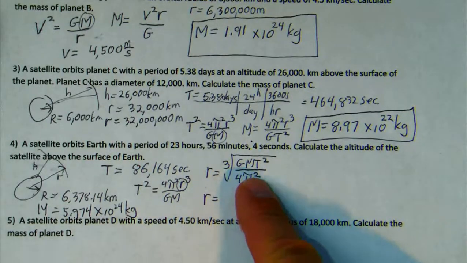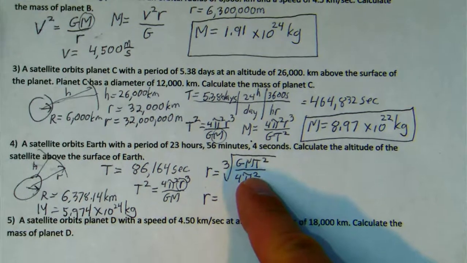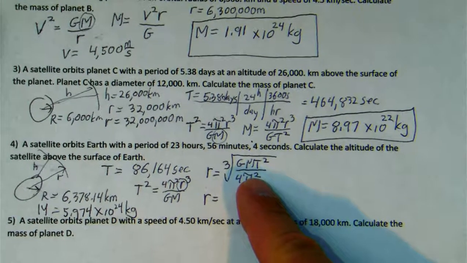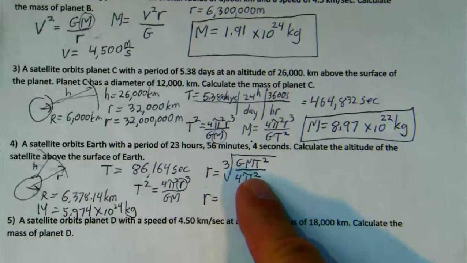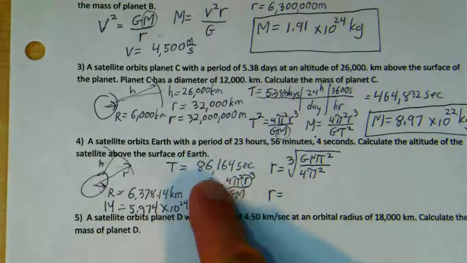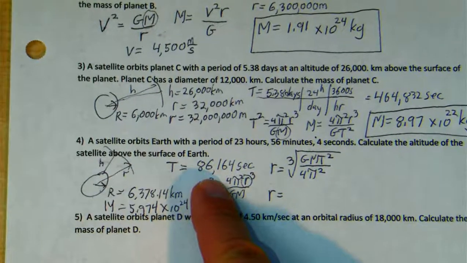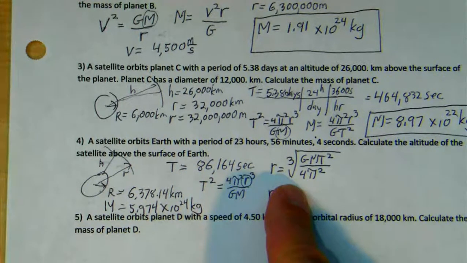Okay, so G times 5.974 times 10 to the 24th power times 86,164 seconds squared divided by 4 divided by pi squared, close parentheses, raised to the 1 over 3 power.